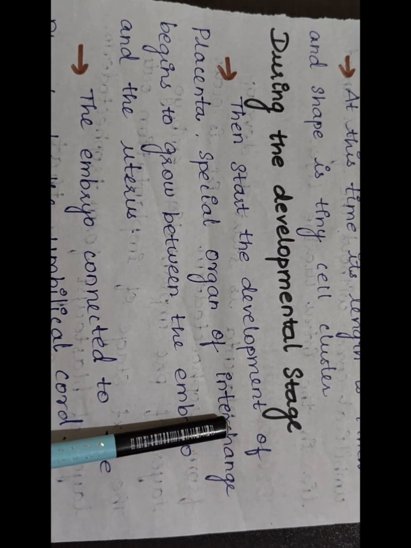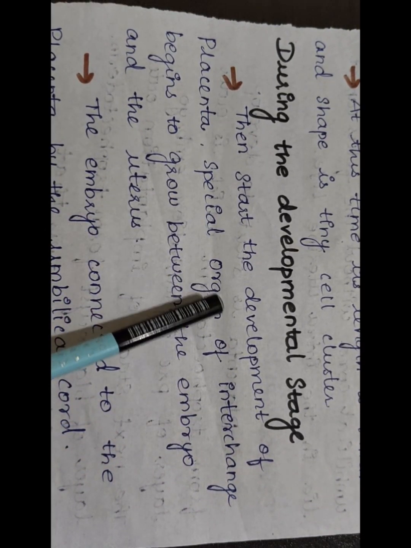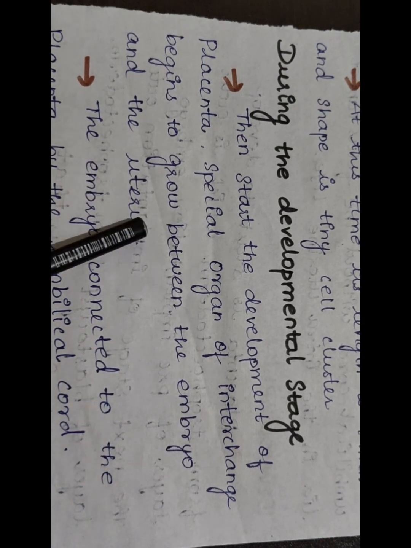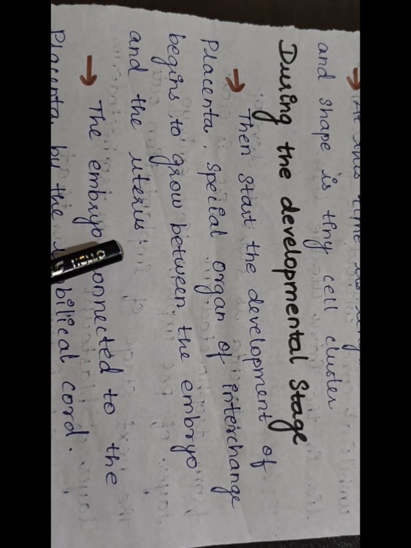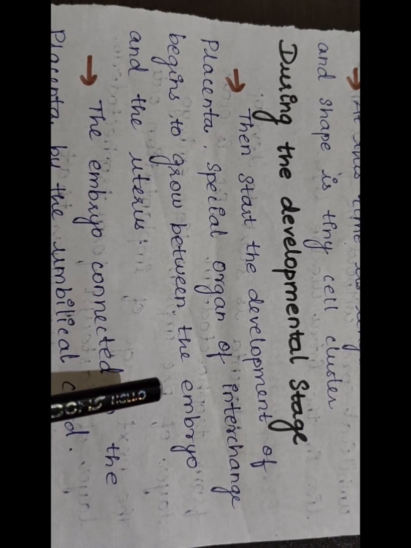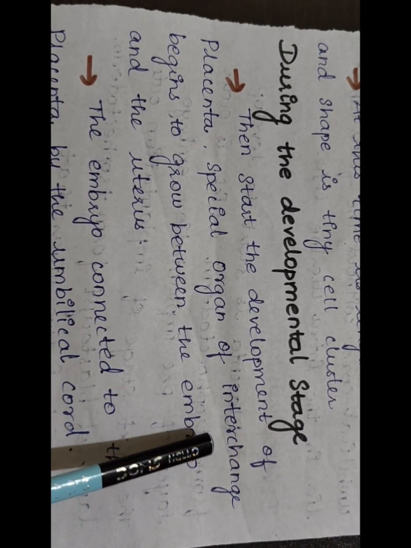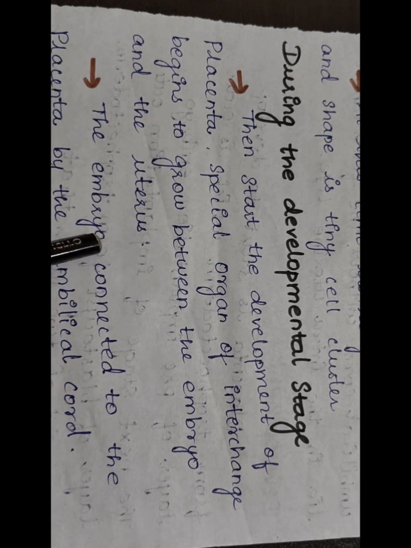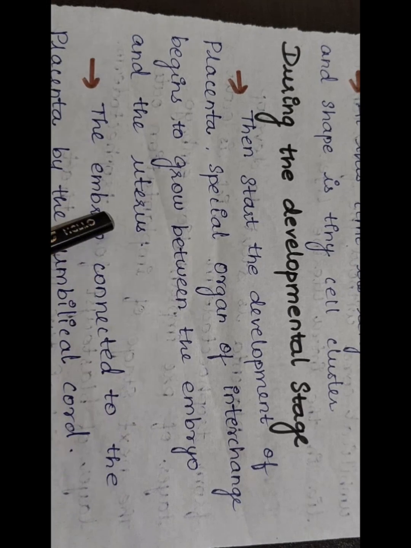In the developmental stage, the placenta starts to develop, a special organ of interchange that begins to grow between the embryo and the uterus. Placenta is a special organ because this interchange develops between the embryo and the uterus, since in the uterus it is connected.